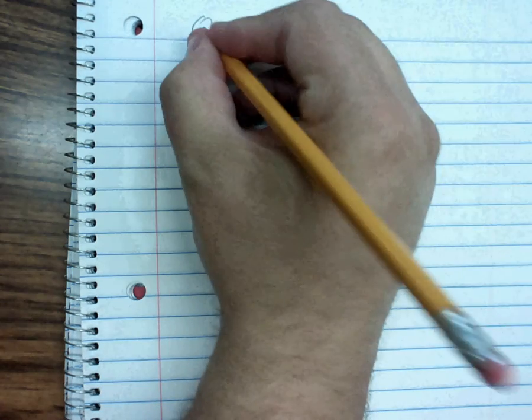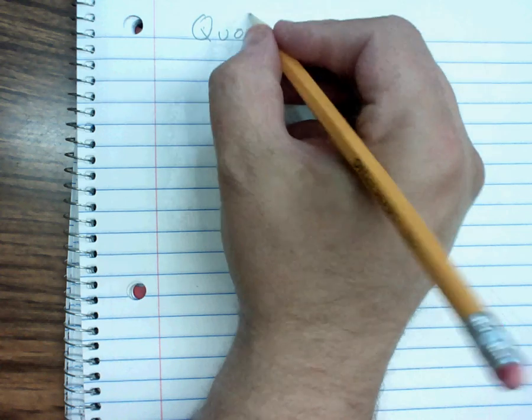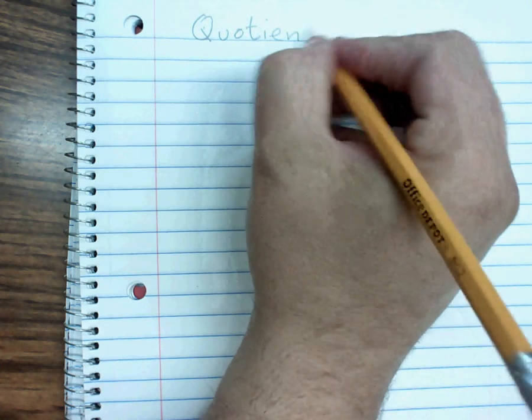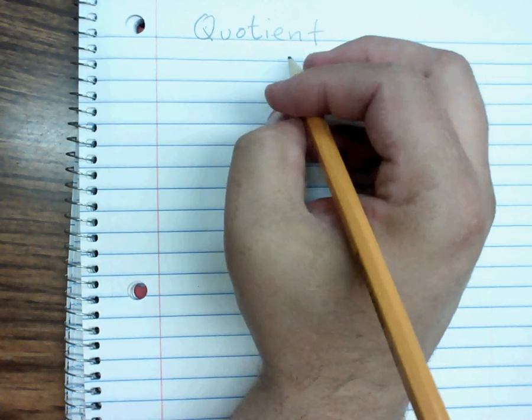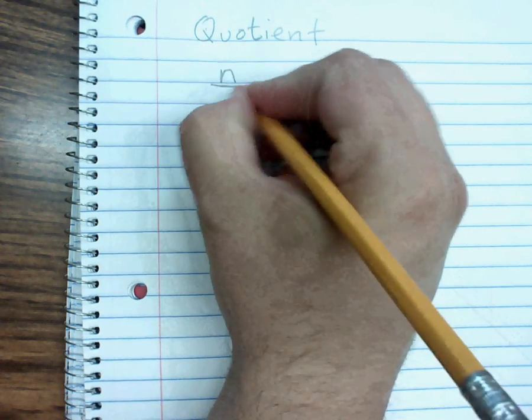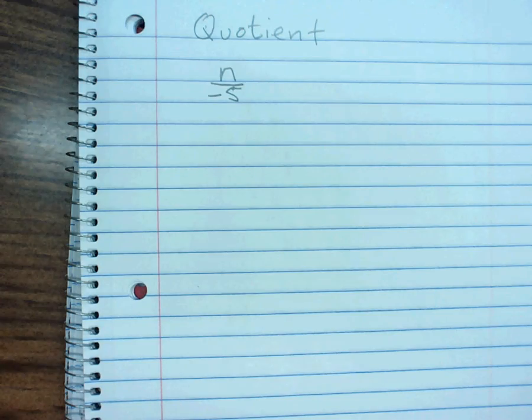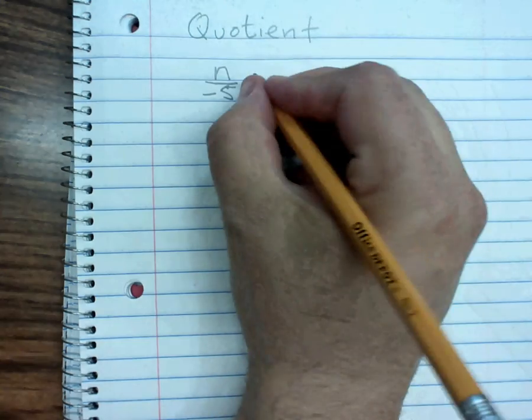So let's start over. A quotient, it's a division problem. So we're told that the quotient of n and -5. So think about this. It would be n and -5. Right? n divided by -5 has a result of 2. So it equals 2.